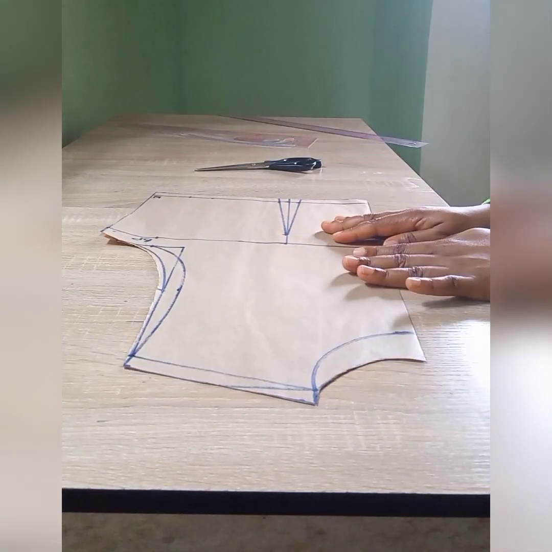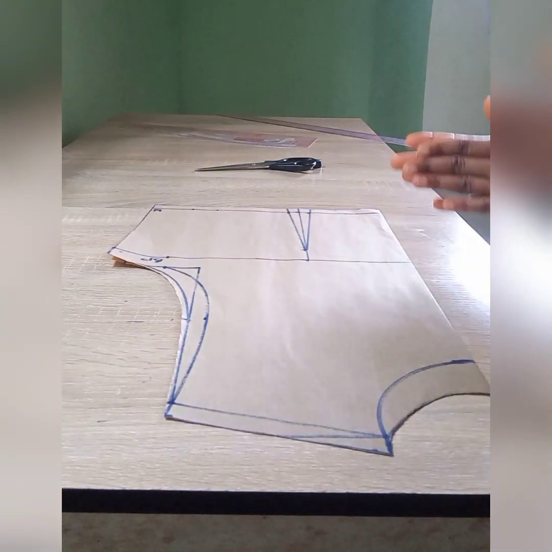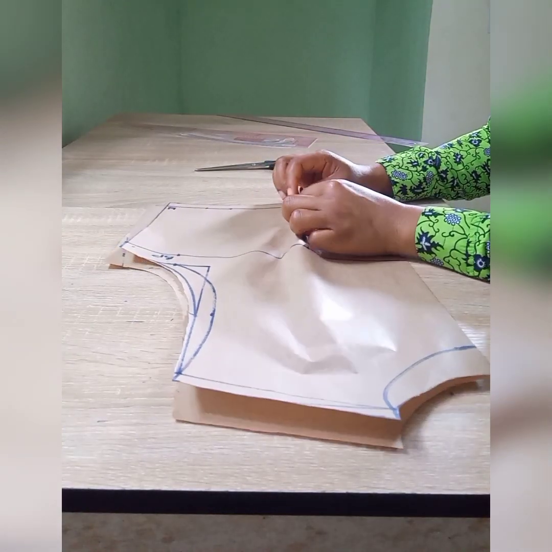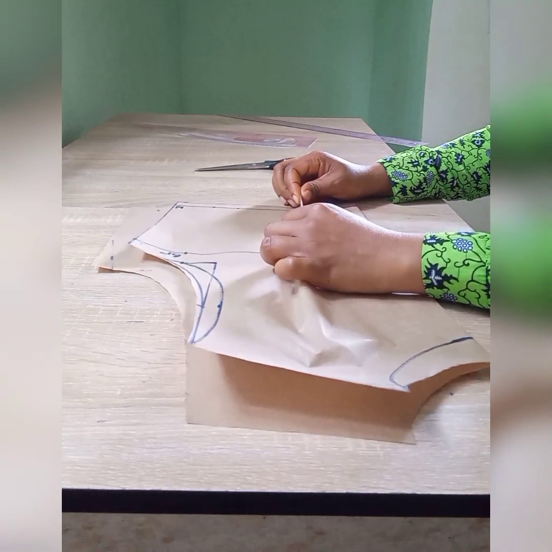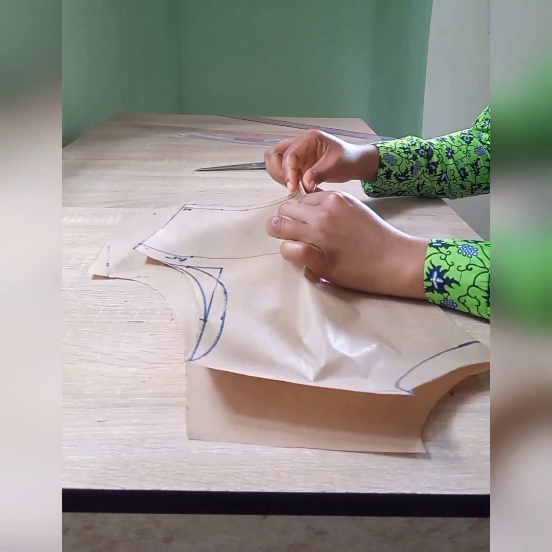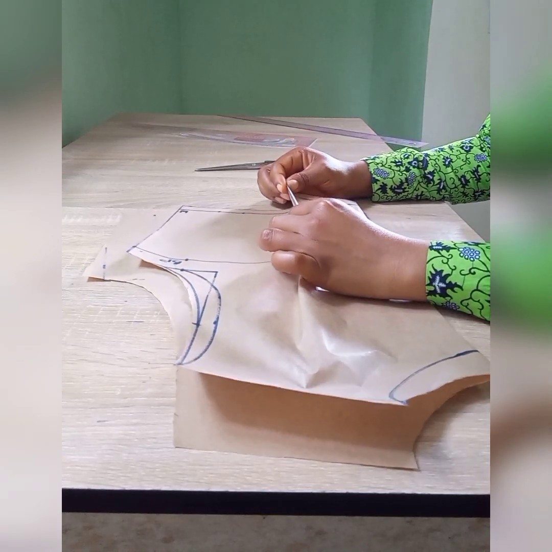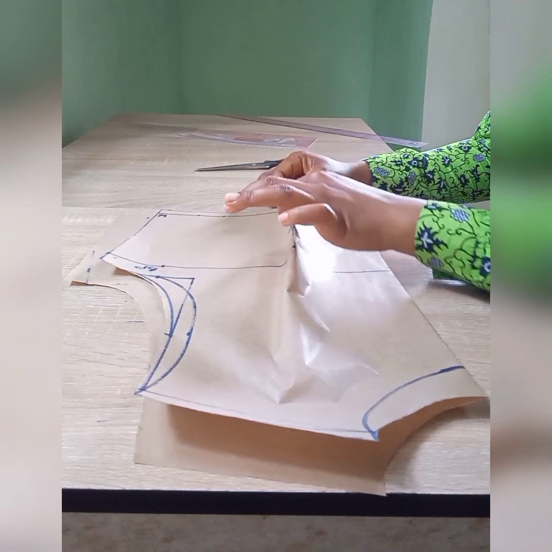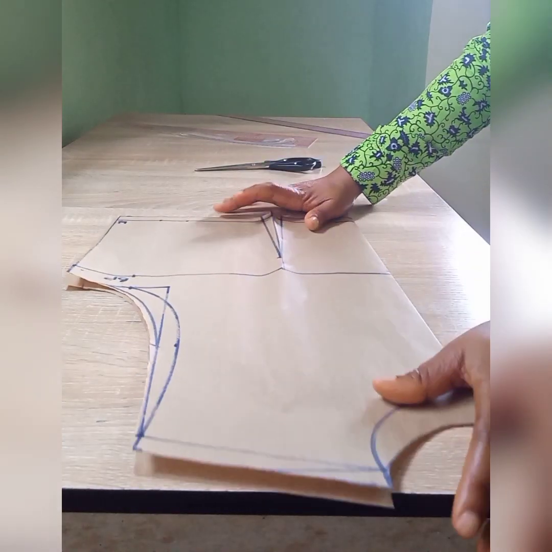Okay, so this is it. Now when sewing this, you're not going to cut out these darts. You just have to fold it like this, and then sew. Alright, so that is it.